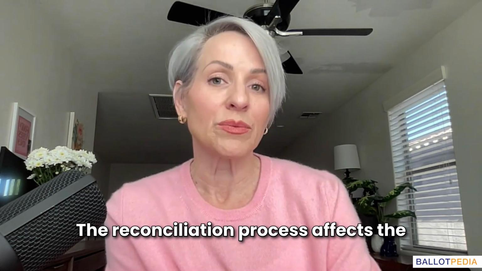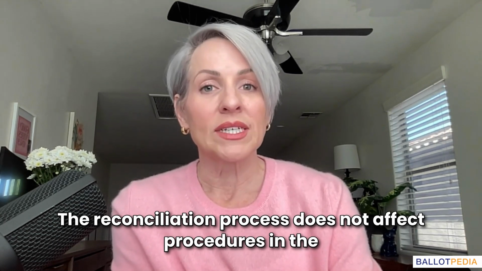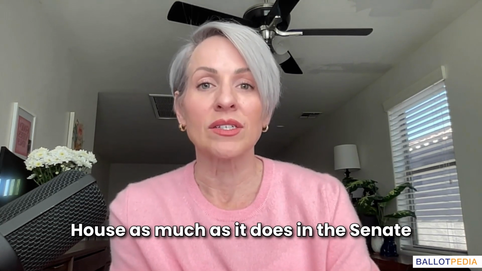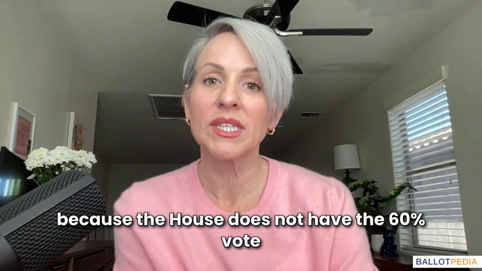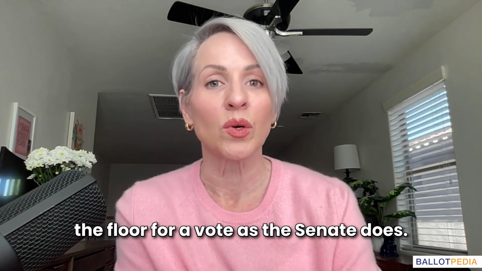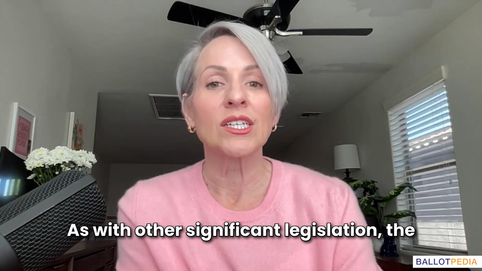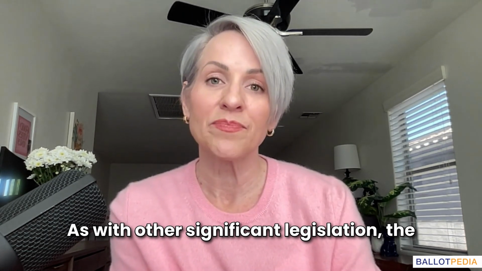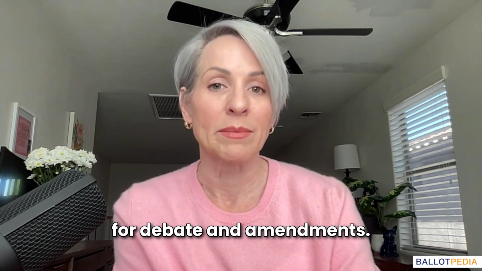The reconciliation process affects the House and Senate differently. The reconciliation process does not affect procedures in the House as much as it does in the Senate because the House does not have the 60% vote requirement for ending debate and bringing a bill to the floor for a vote as the Senate does. During the consideration of reconciliation bills, as with other significant legislation, the House Rules Committee usually sets limitations for debate and amendments.